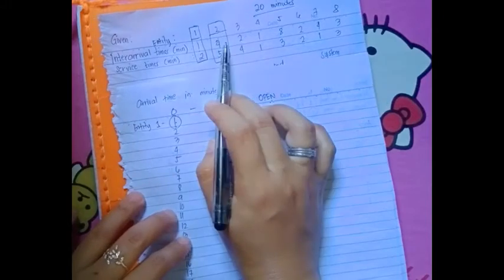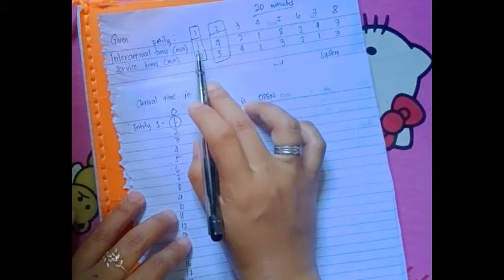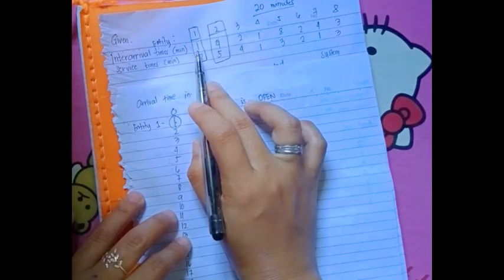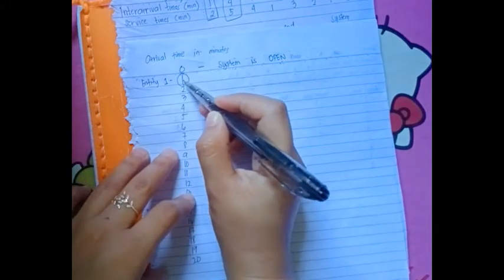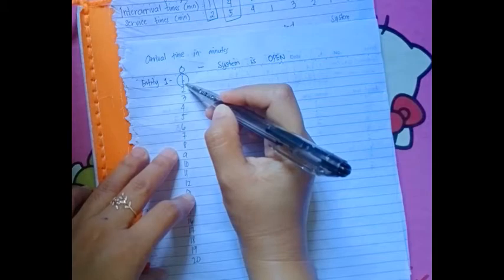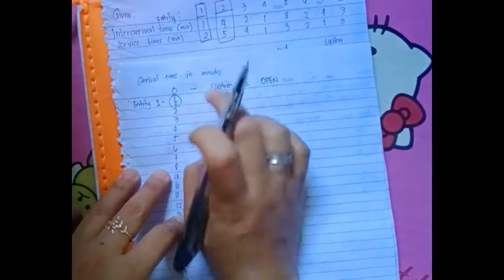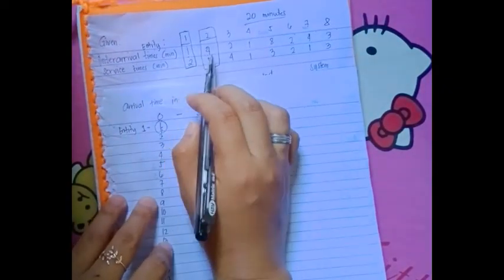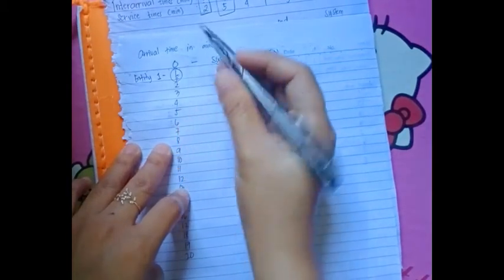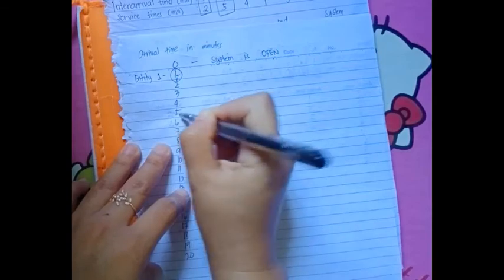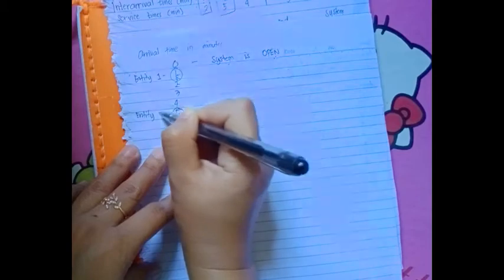Entity 2 arrives in the system 4 minutes after entity 1. So this is the arrival of entity 1, and all we have to do is count 4 minutes from here, because the inter-arrival of entity 2 is 4 minutes. So 1, 2, 3, 4. This is the arrival of entity 2.